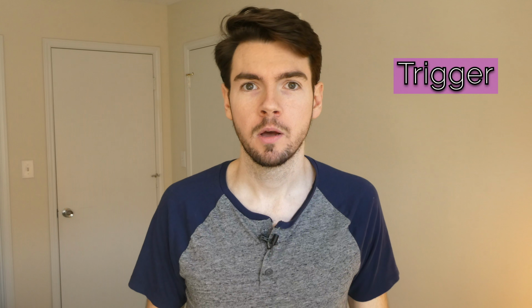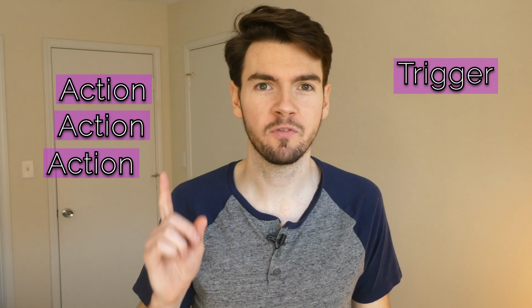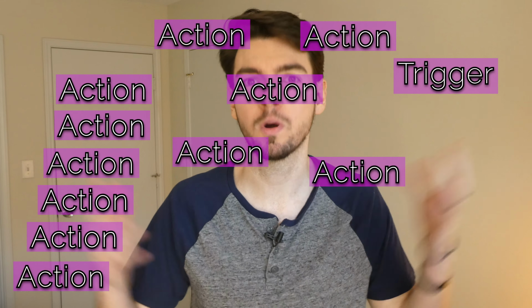So you're going to still have one single trigger, but instead of one action, you're going to have maybe 2, 3, 4, 5, maybe even 20 different actions happening. So why would you break up your basic zap from just A to B to being A to however many different actions you might actually need? Well, there's one good reason.